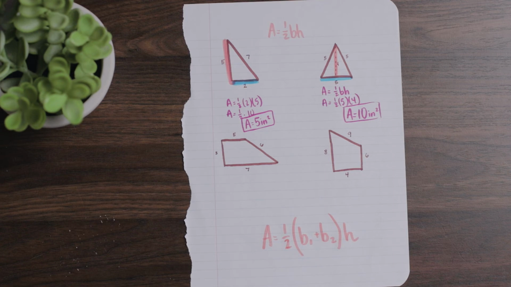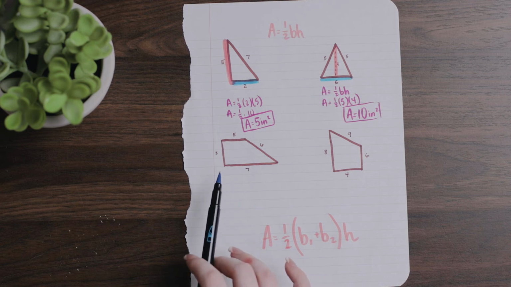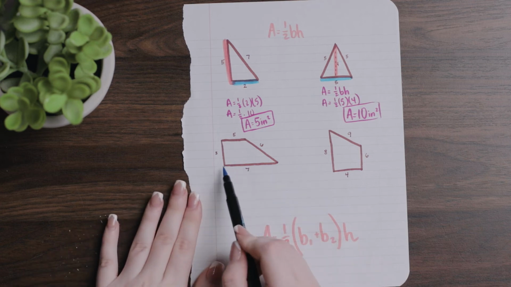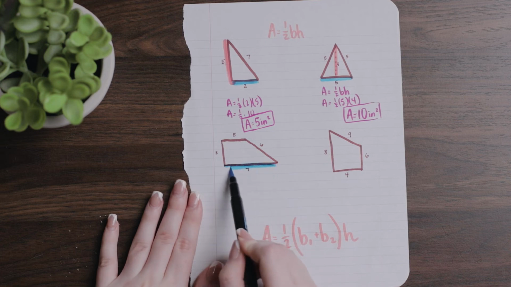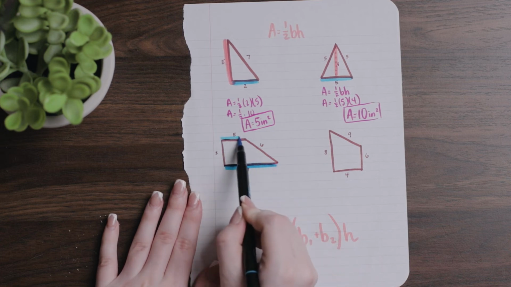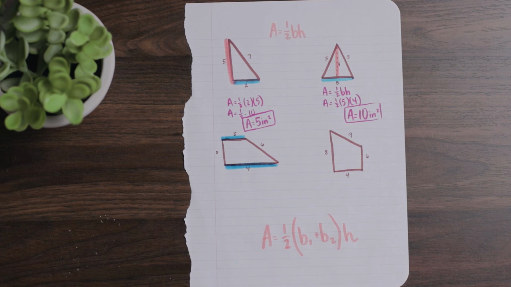And the way that I find my bases in a trapezoid is whatever 2 lines are parallel. So in this first trapezoid I'm seeing right here, I see that this line is parallel with this line. That automatically means that those are my 2 bases. Now it doesn't matter which one's base 1 and base 2, it just matters that I know that I have 2 bases.